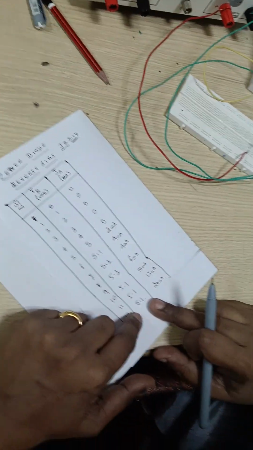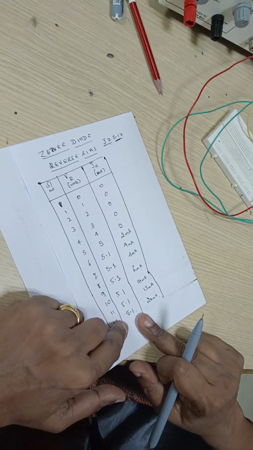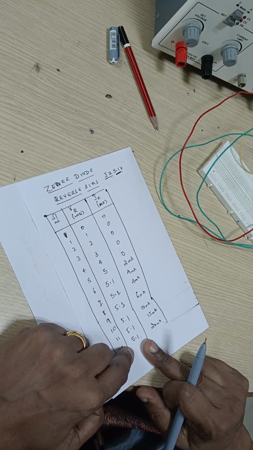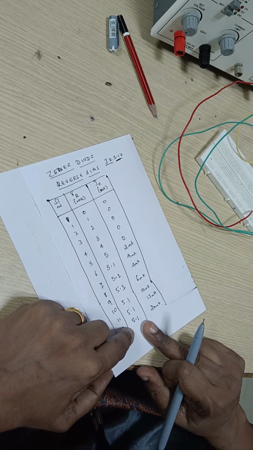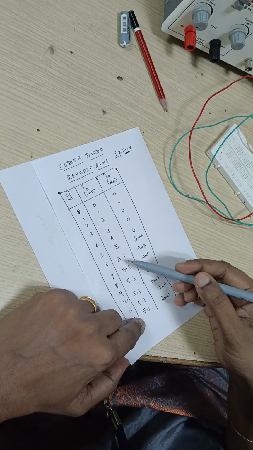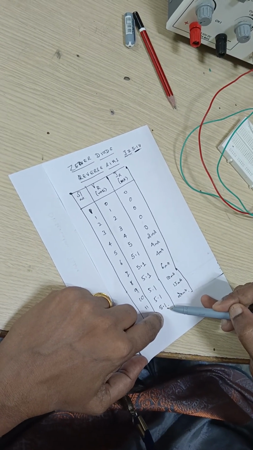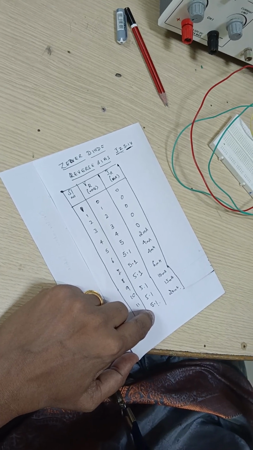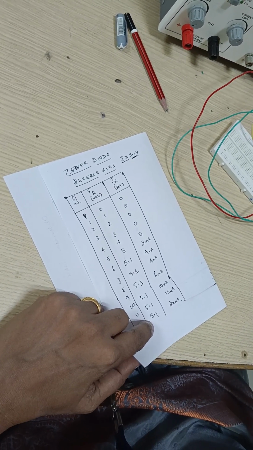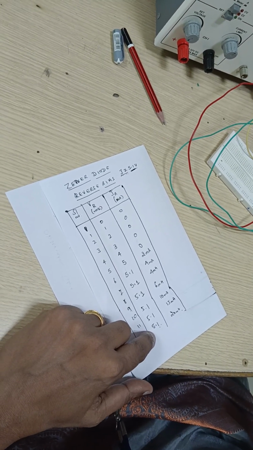This makes the Zener diode useful for regulator purposes. That's why the Zener diode is used as a voltage regulator, because the voltage across the diode remains constant even when the input voltage is increasing very much. That's all. Thank you.